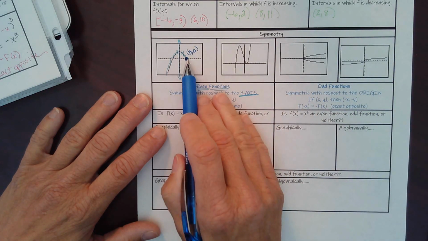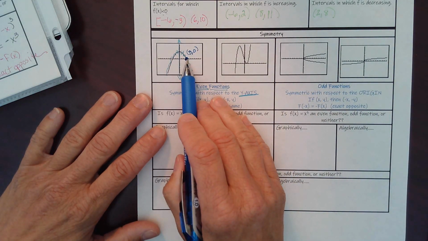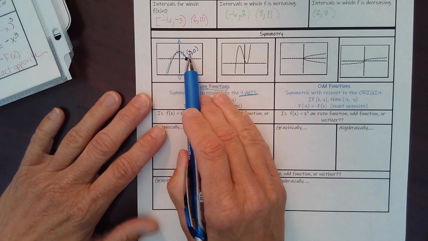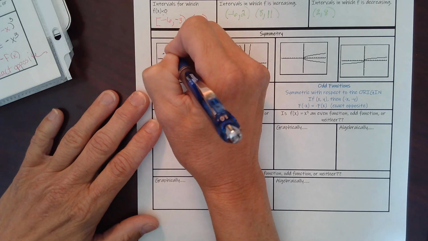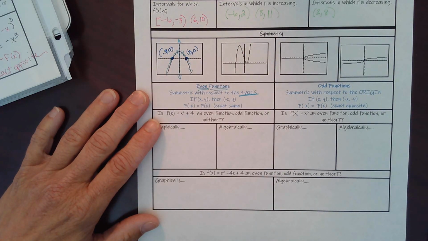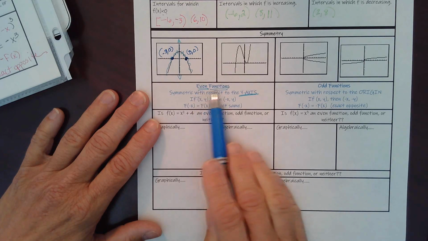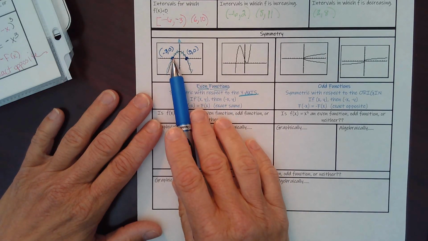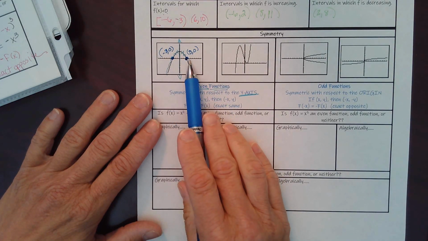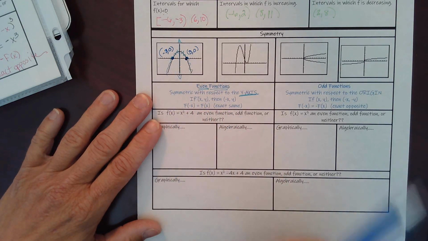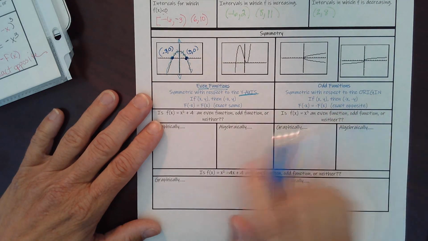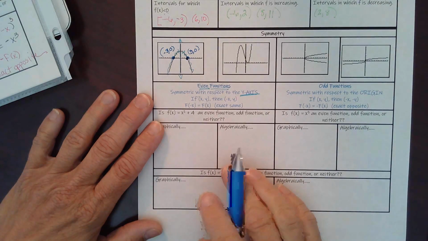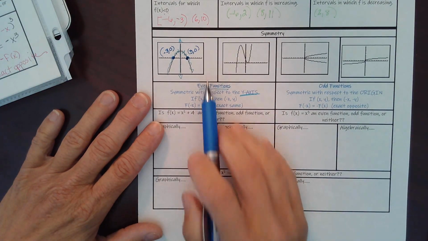So since (3, 0) is a point on the graph, the opposite of this x, which turns out to be -3, (-3, 0) will be on the graph as well. So even functions, for any given pair of opposite x's, will have the same y value. Okay? All right. Then let's talk about another aspect of even functions.